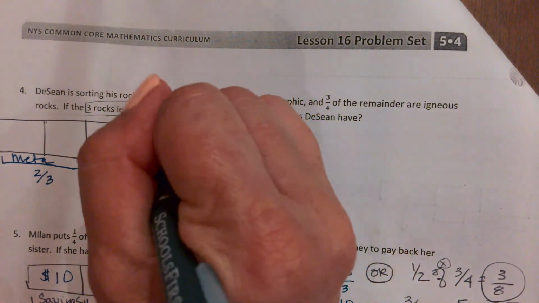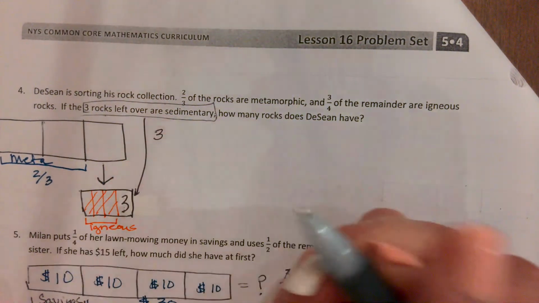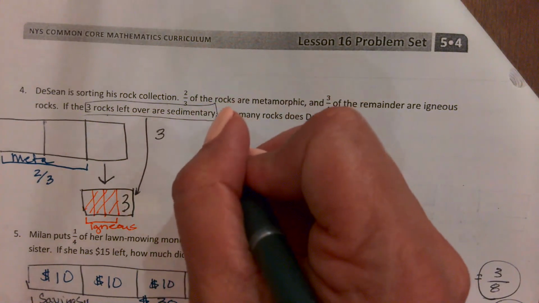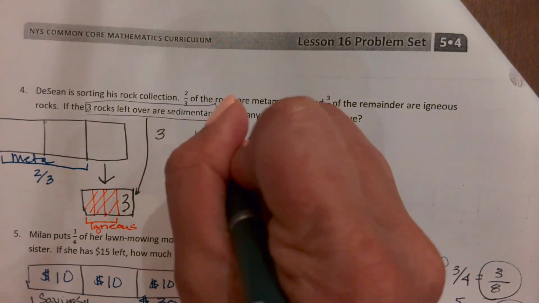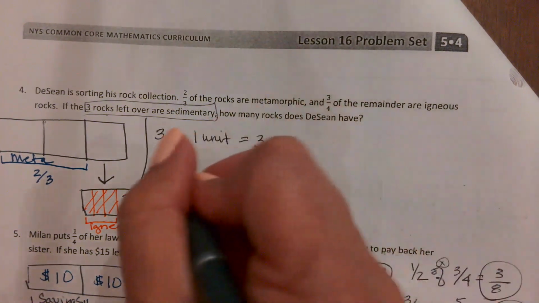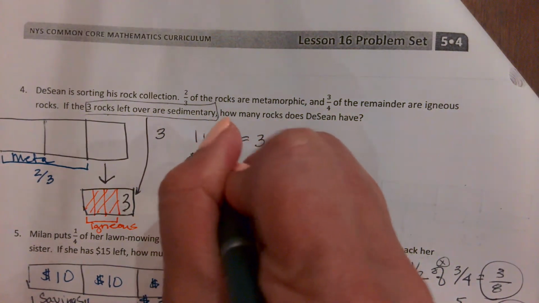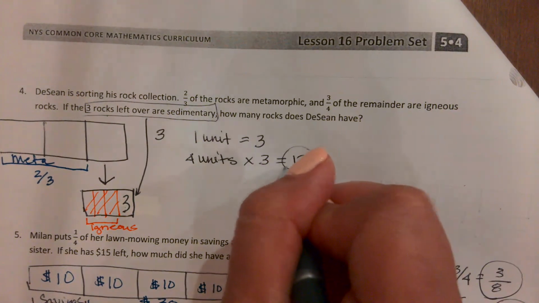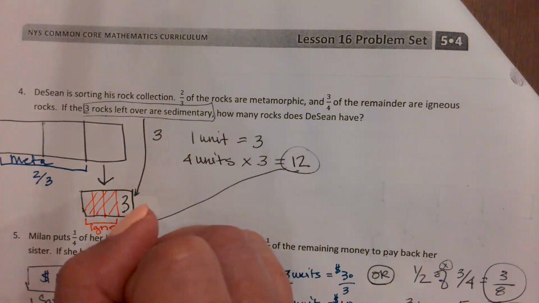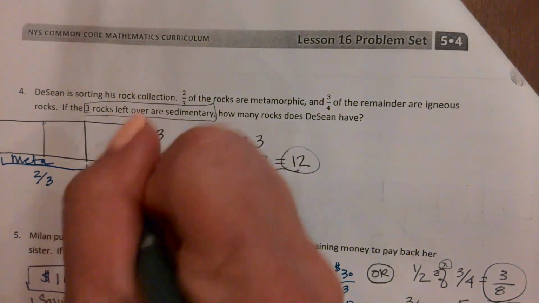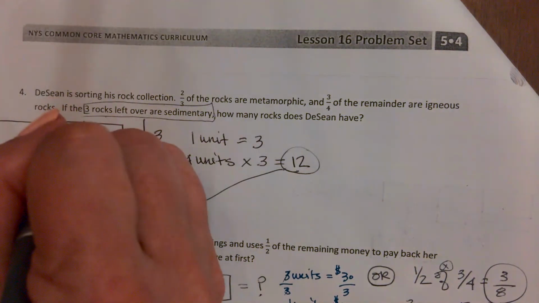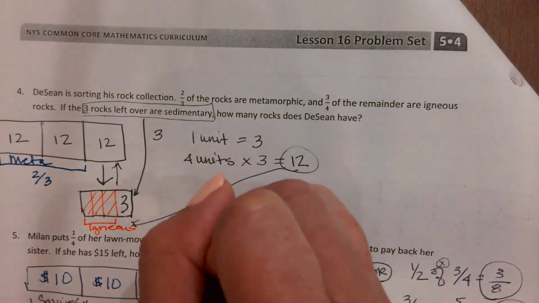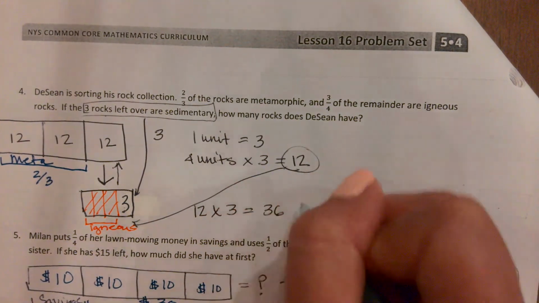Three. How many rocks does Sean have? So, if 1 unit is equal to 3, then 4 units times 3 equals 12. So 12 times 3 equals 36 rocks.